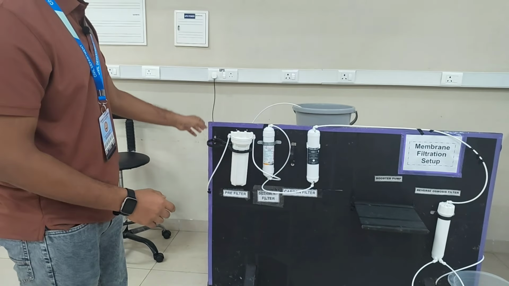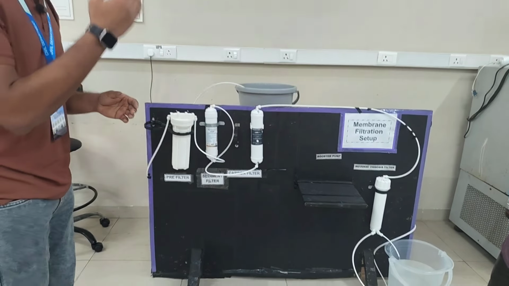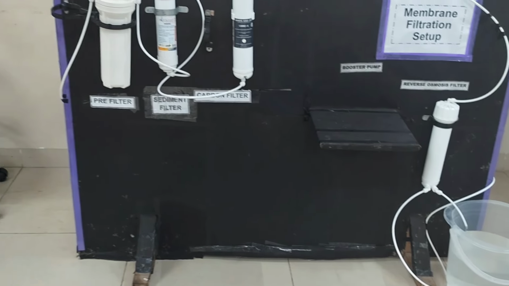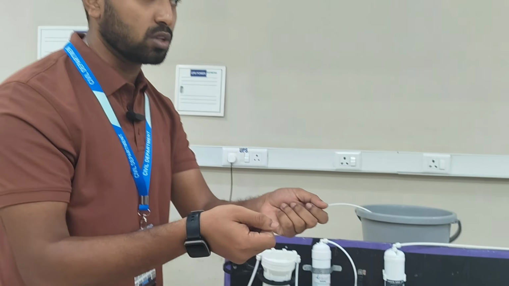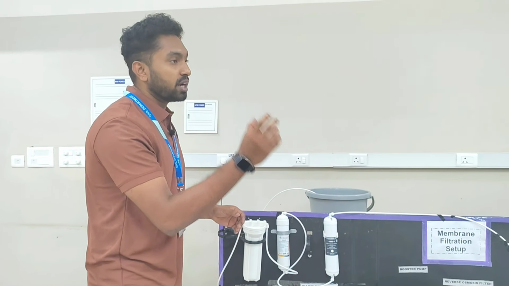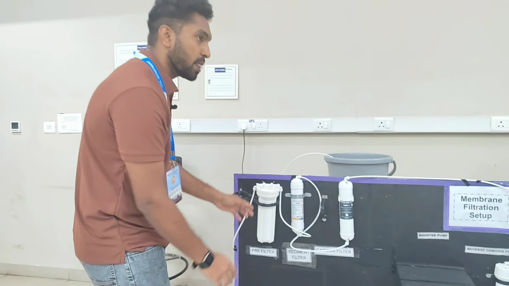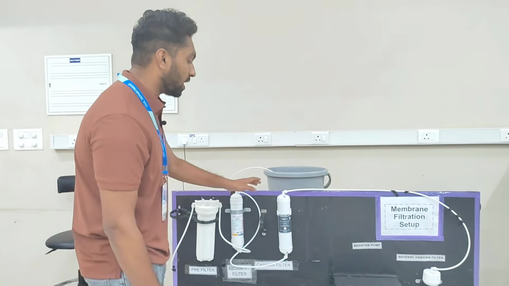The first setup is a pre-filter. This has closed-type materials like membranes, which adopt the same process as when we take some cloth and filter muddy water: the mud is collected in the cloth. The second one is a sediment filter. For example, if we take muddy water in a glass and leave it for some time, we see particles settling down slowly. The same process is adopted in the sediment filter, and the clean water on top is taken to the activated carbon filter.